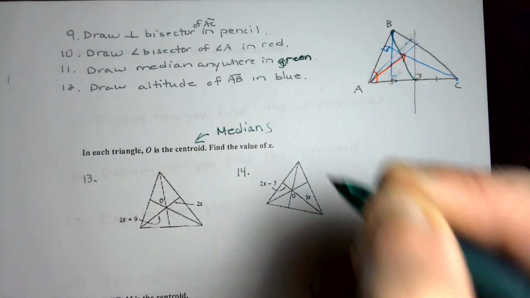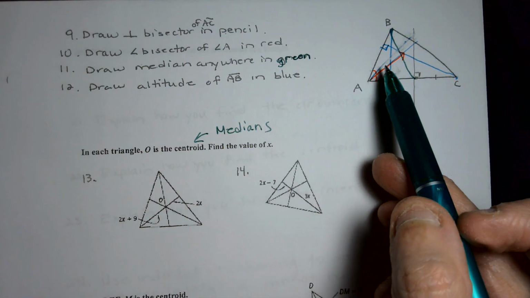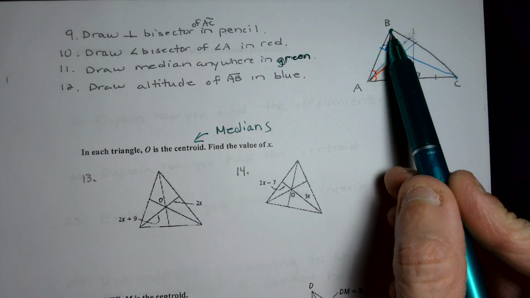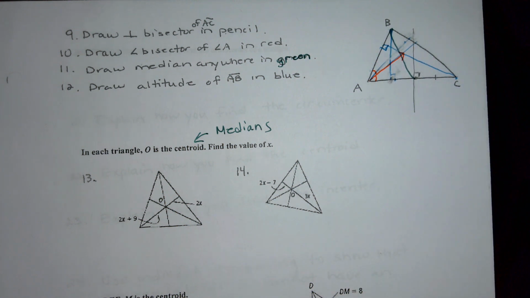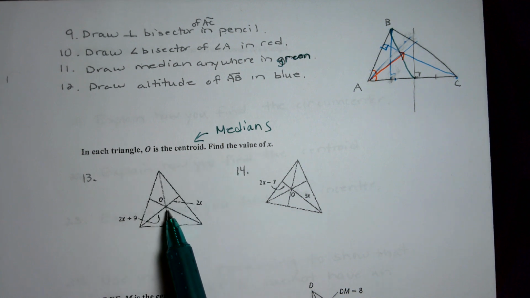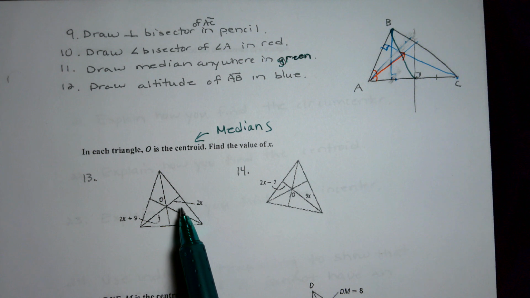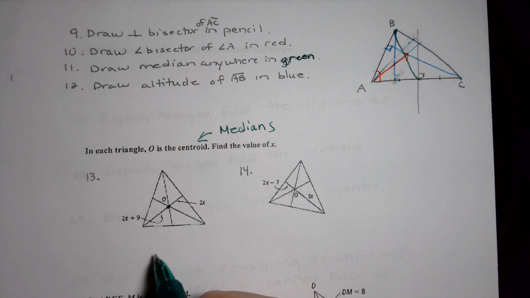Medians. Okay, and we did the median up here. Remember, the median was in green. It went from a vertex to the midpoint. Okay, so when we come down here, it says O is the centroid. So I know that these are all medians now. And that's important because I know medians cross and divide it up into thirds.